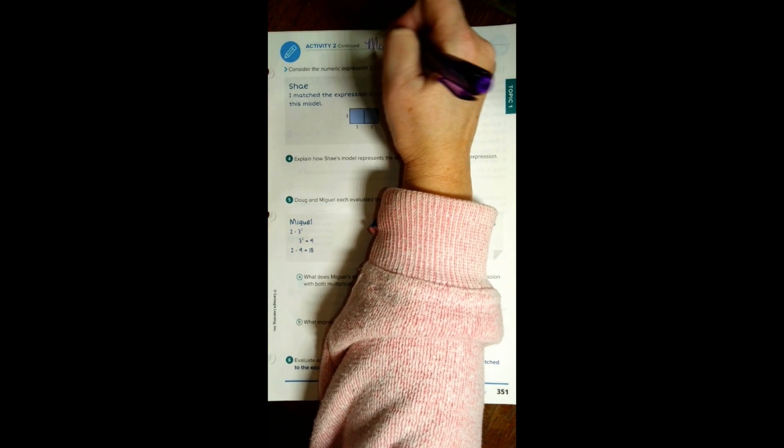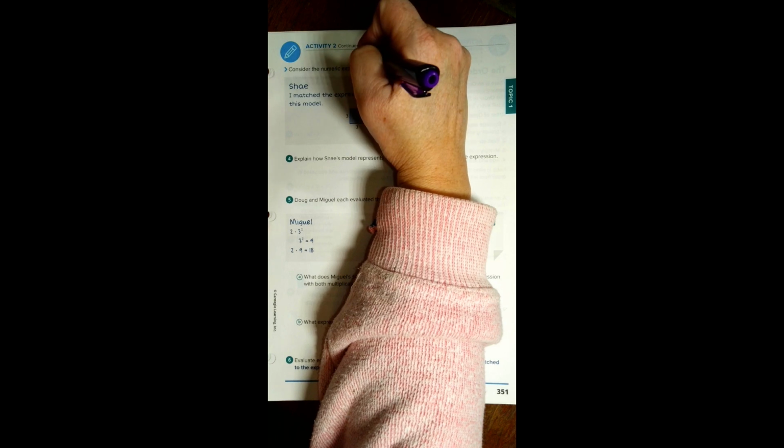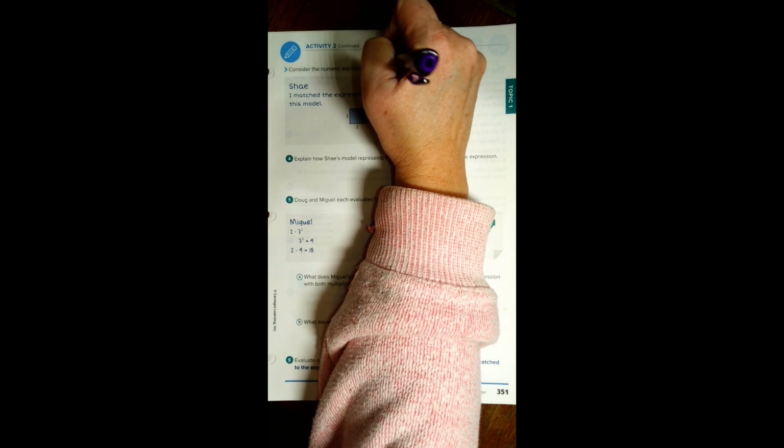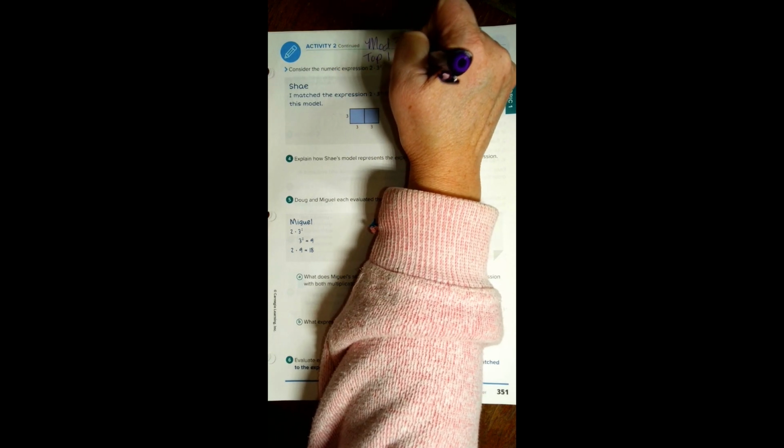We are in Topic 1, Lesson 1, and we're in Activity 2. Now I've hopped ahead in Activity 2 to page 351. I skipped over page 350.